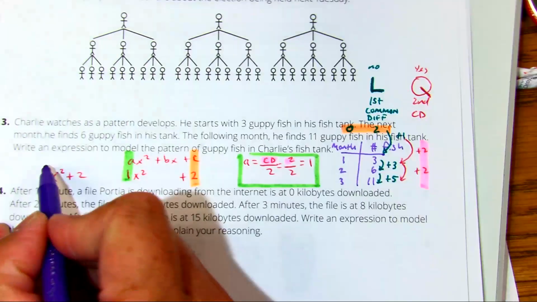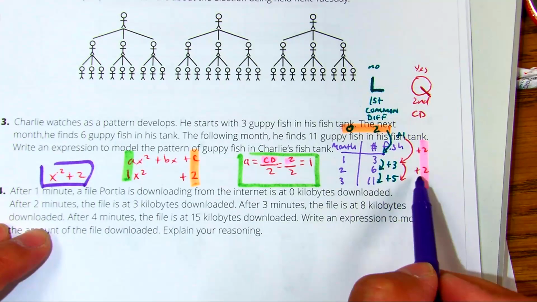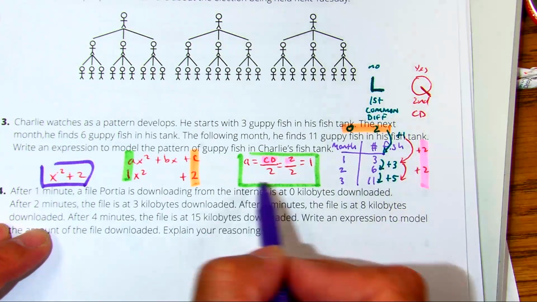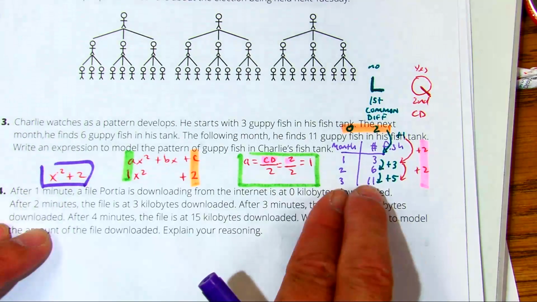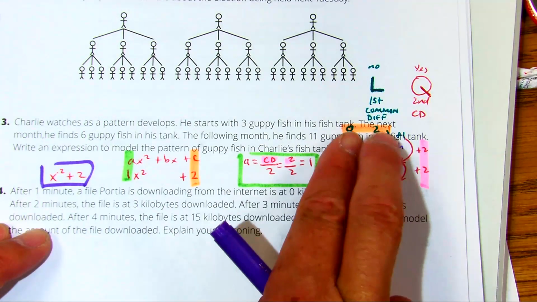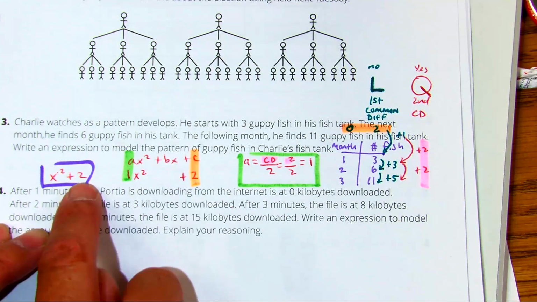So again, once you know it's quadratic, I know it's quadratic because I have a second common difference. I take that number and divide it by 2. That's my A value. And then in my table, if I work my way backwards up to 0, this is my y-intercept. That is your C value. And that's what you need to write your expression.